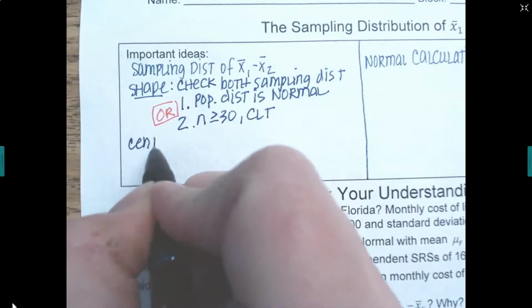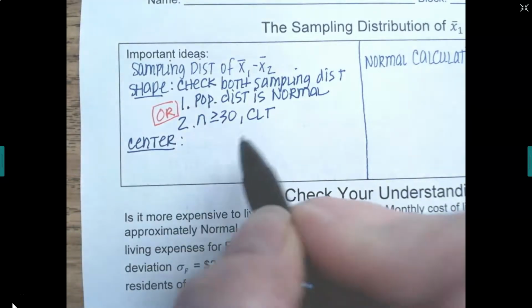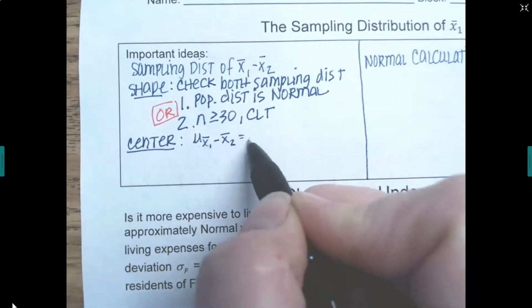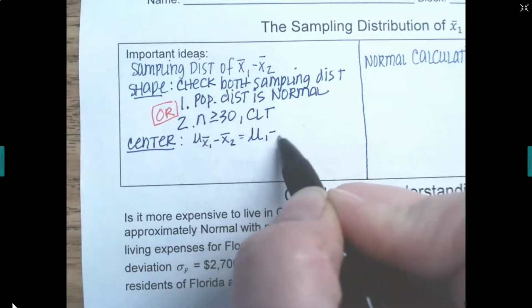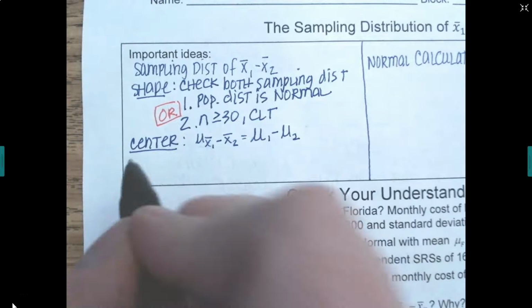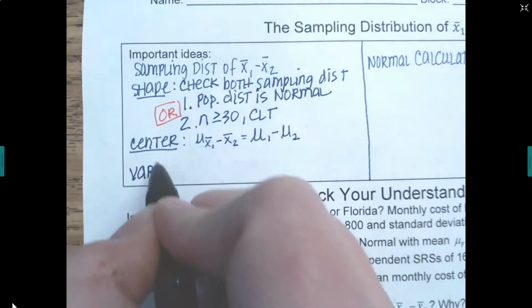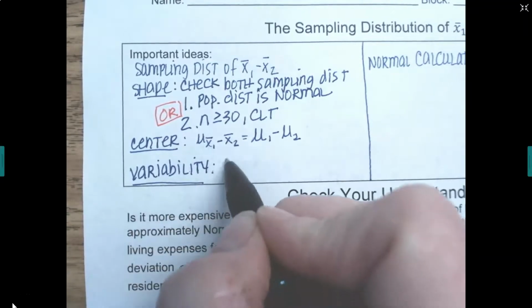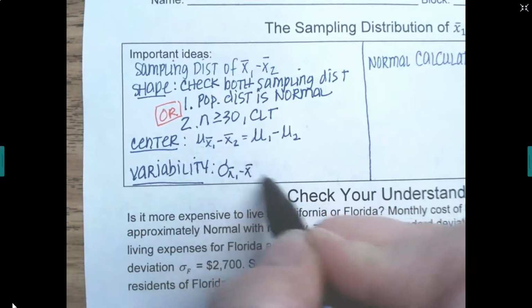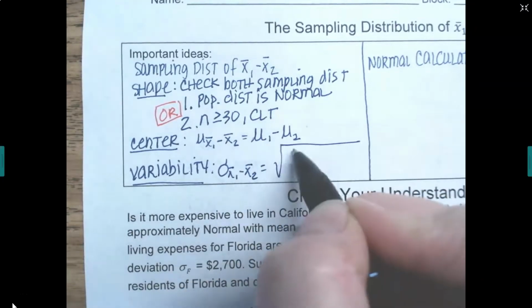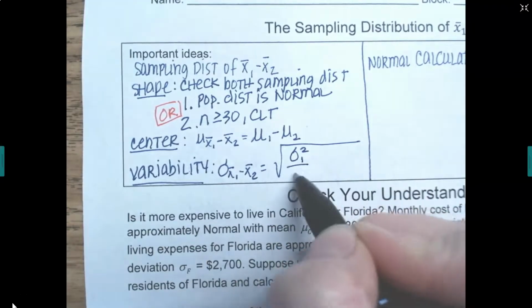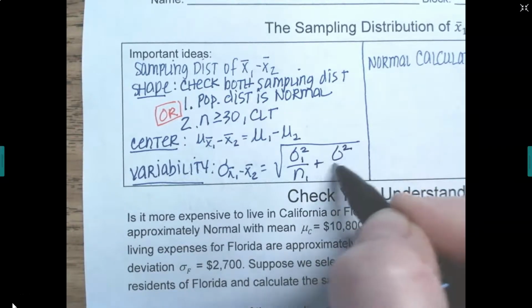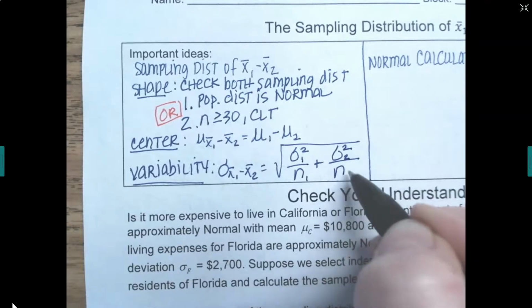For our center, to find the mean of the difference of the 2 means, you're just going to take the population mean and subtract them. And your variability, to find the standard deviation of the difference of 2 means, you're going to take the variance (standard deviation squared) from sample 1 and divide by its sample size, plus the variance of sample 2 divided by its sample size.